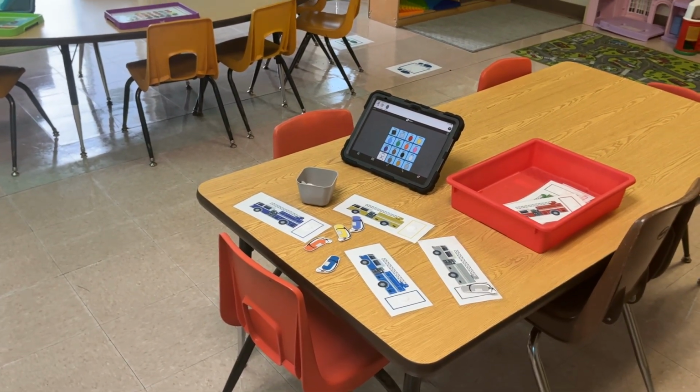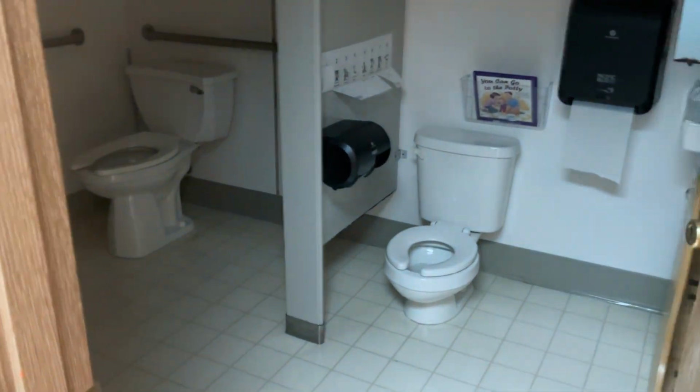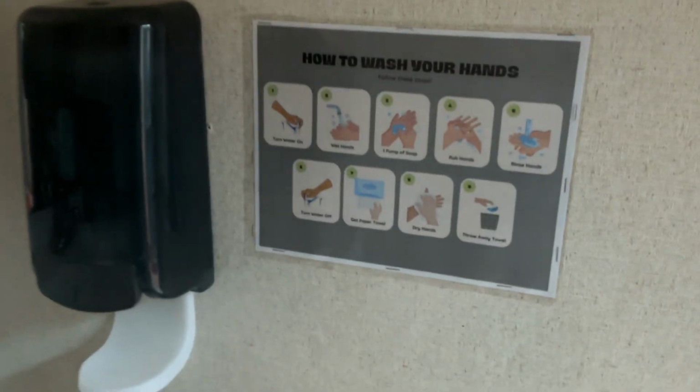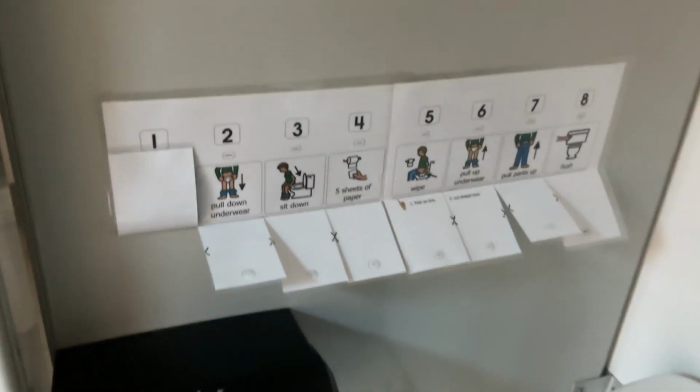Once we've done all of our bins, our table tasks, and students all have an opportunity to use the restroom, we transition over to our other classroom. Here's our bathroom. We've got 2 different sized toilets and another sink. We've got our hand washing visuals here, and we've got our toileting visuals here to help support each step of that process and building independence.